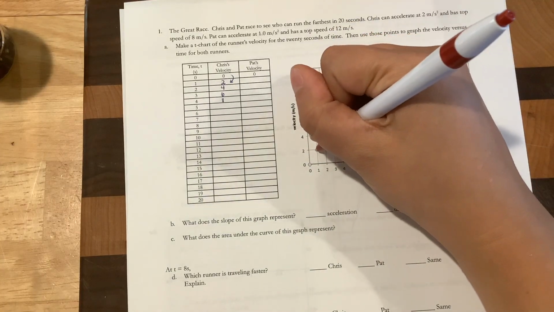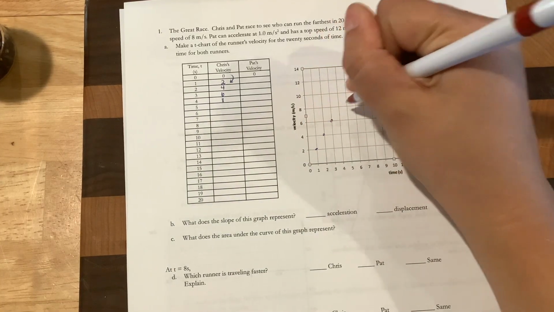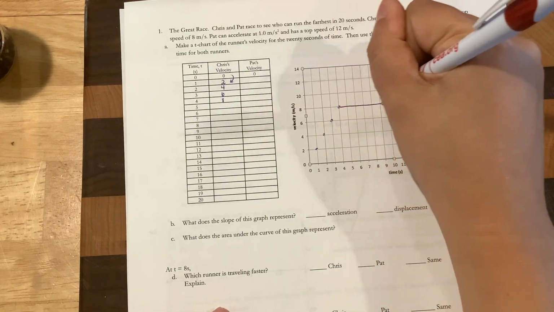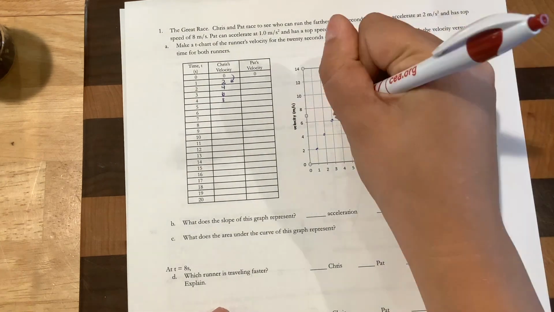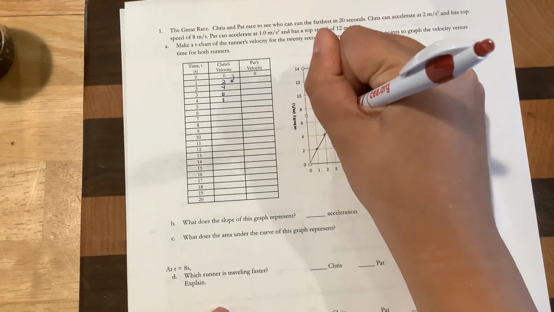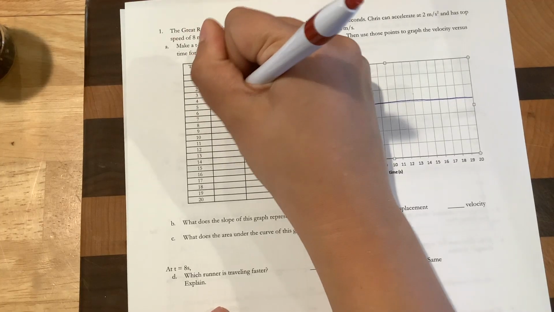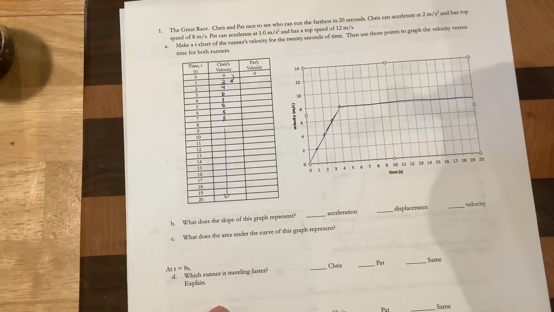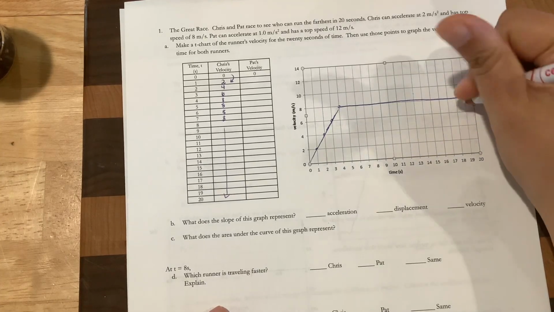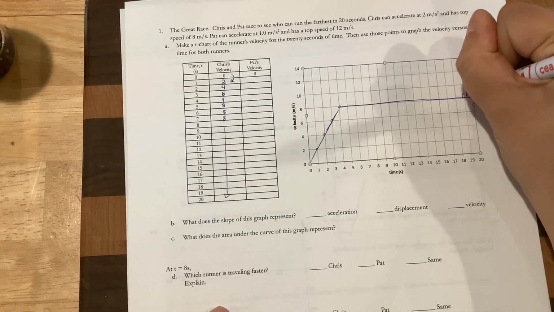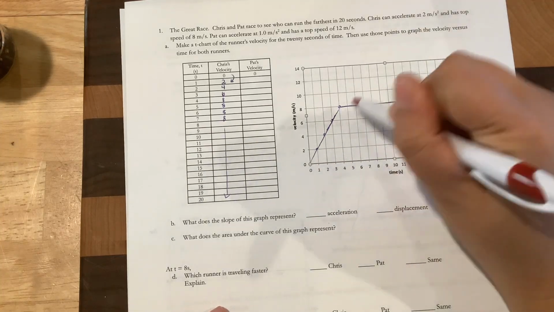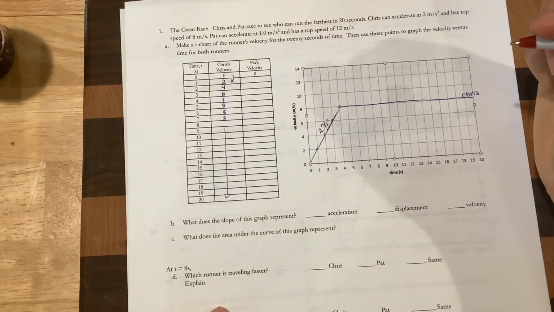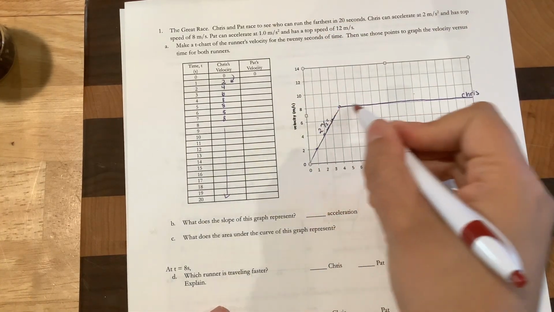Think of this as he's going faster and faster, but then he's going to go at constant speed for the remainder of this time. After that, it's 8s all the way down, and maybe you just want to do that so we don't have to write 8 a billion times. So Chris is this shape right here. He accelerates at 2 meters per second squared for 4 seconds to reach a maximum velocity of 8.